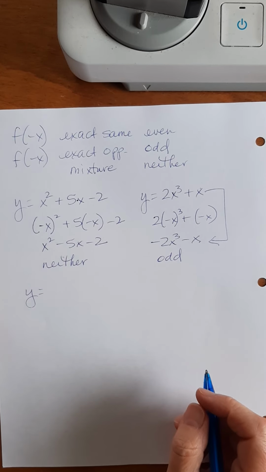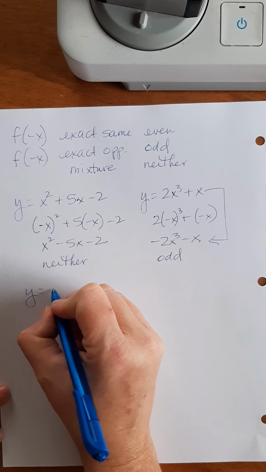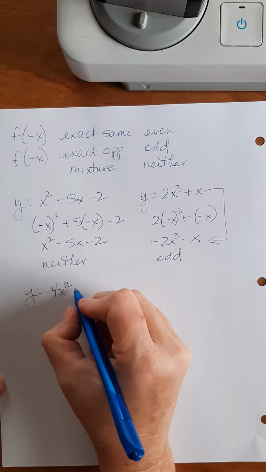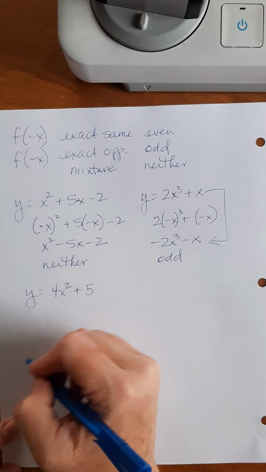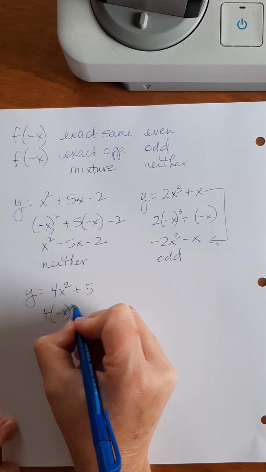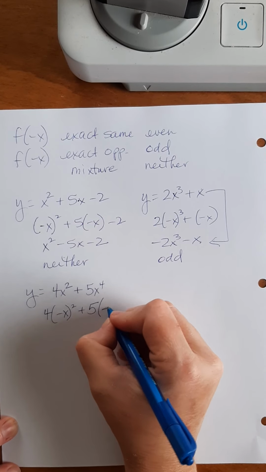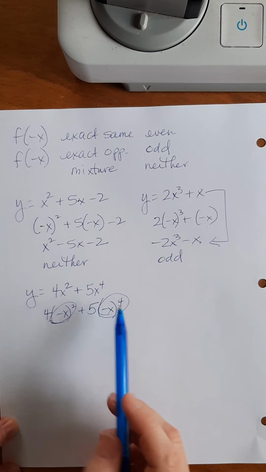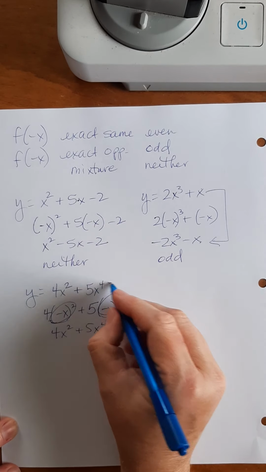Let me do one more and we'll see if you see a pattern. This one. Even though I know it's a skinny parabola, let's act as if we don't know that. Or let's even throw an x to the 4th here just for fun. Well, notice how whenever you raise negative x to an even power, they're not going to change. So it's the exact same, even.